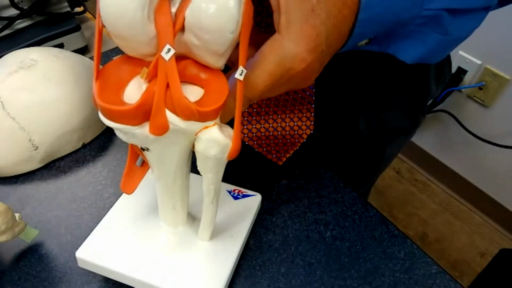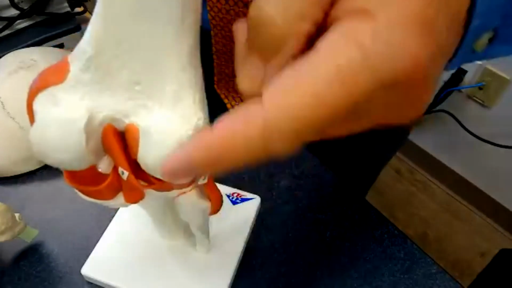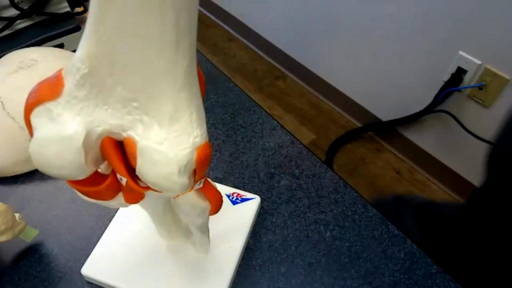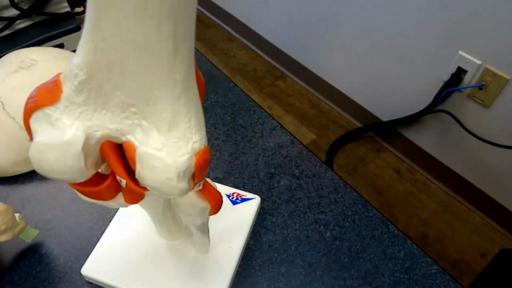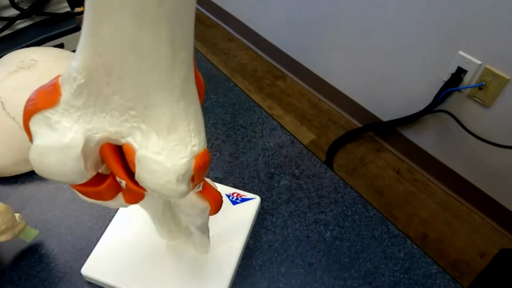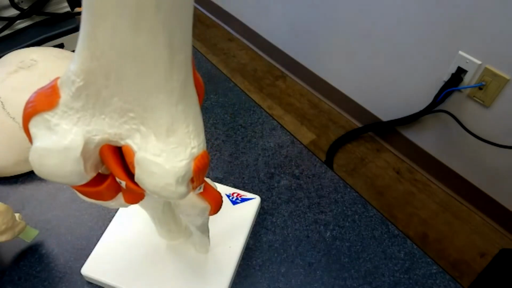Now on top of it is the PCL. The posterior cruciate ligament attaches in the opposite location. There we go.